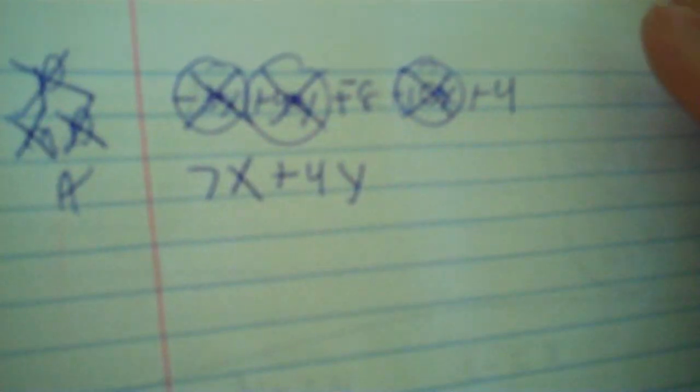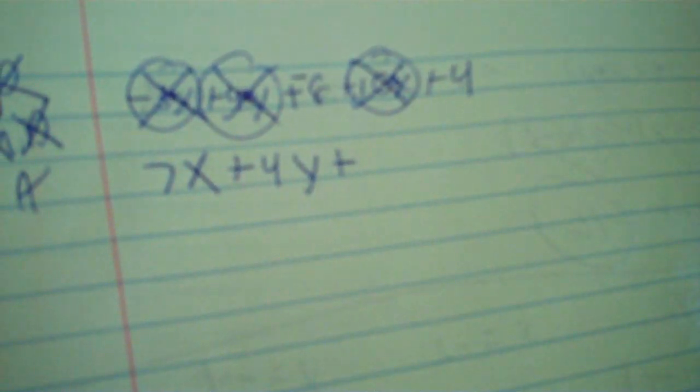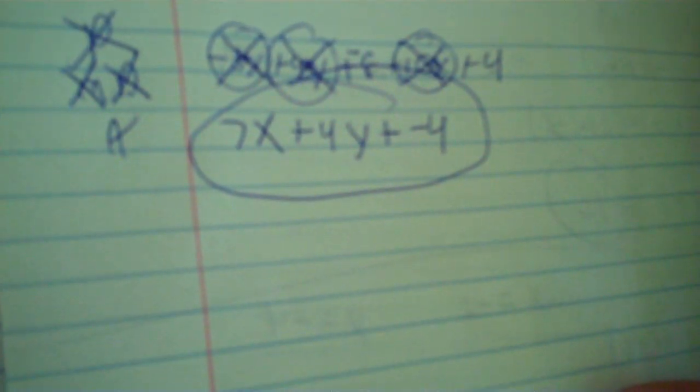1, 2, 3, 4, 5, 6, 7, 8, 9, 10, 7. Okay, then let's talk about y. The only number I have multiplied by y is the 4, so that 4 just drops. And then I need to add these two numbers. I can add these two numbers because they're not multiplied by anything. They're both called constants. Negative 8 plus 4. 1, 2, 3, 4. So negative 4. And that problem's completed.